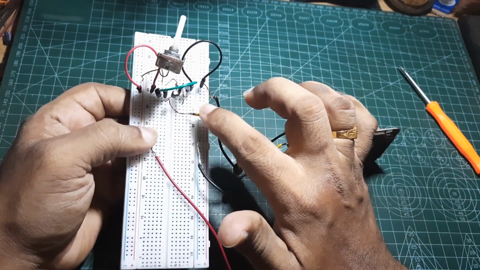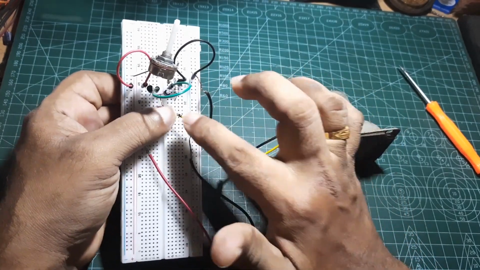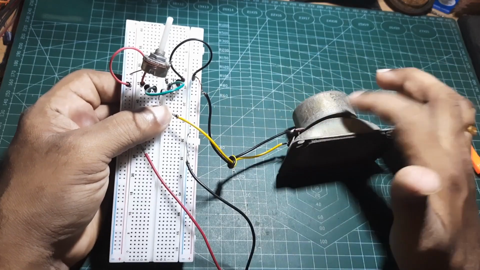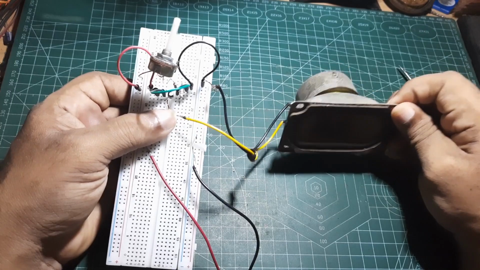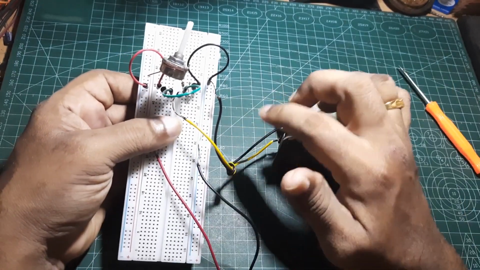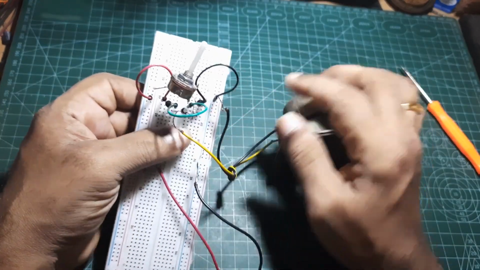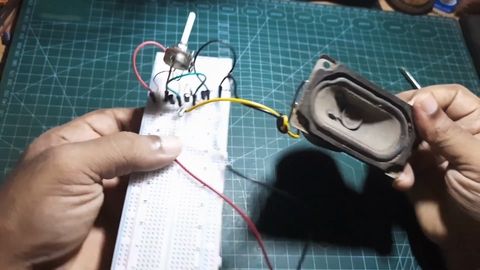And the output of the collector is directly connected through an 8 ohm speaker. It's an 8 ohm speaker, connected from the collector to the ground. So this is the simple circuit.